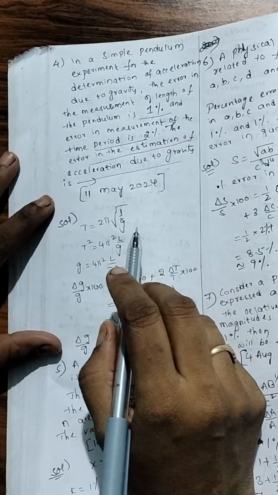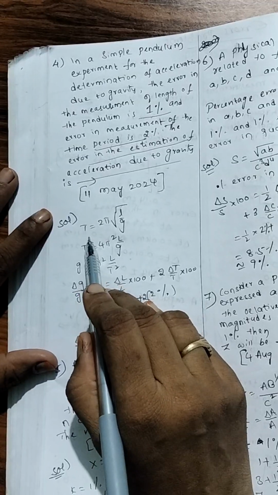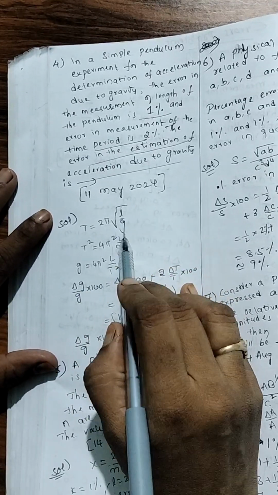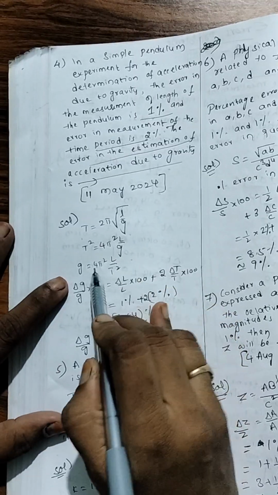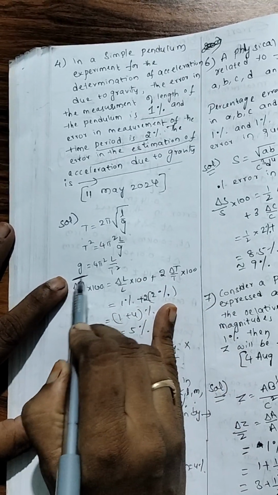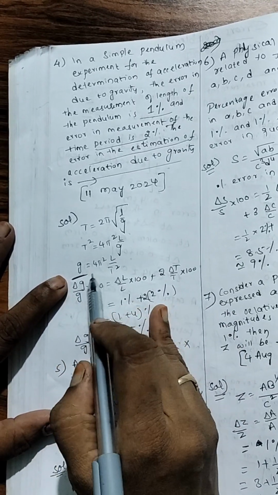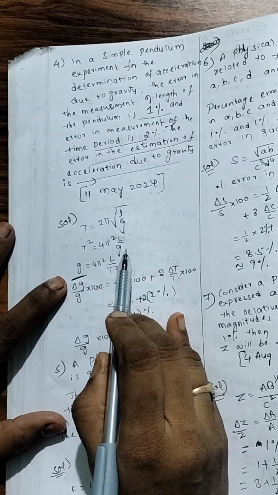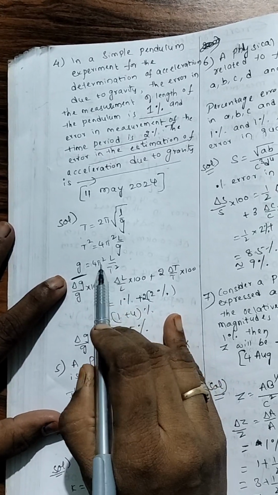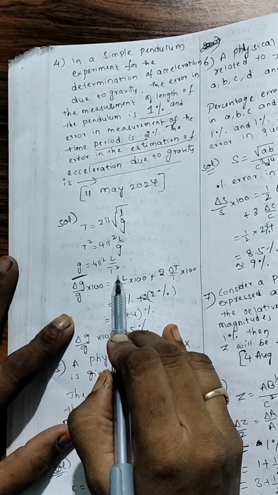Now let us recall the formula for time period, which is 2 pi under root L by g, or T square equals 4 pi square L by g. Now he is asking to find the error in the estimation of acceleration due to gravity. So write this equation in terms of g. So g equals 4 pi square L by T square.